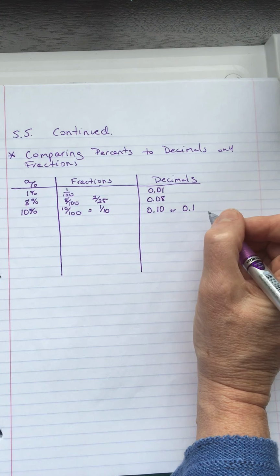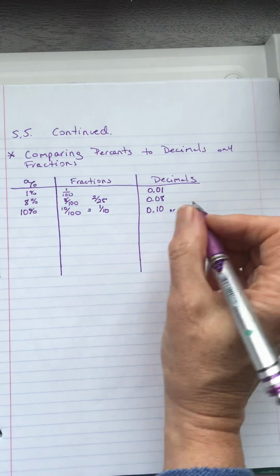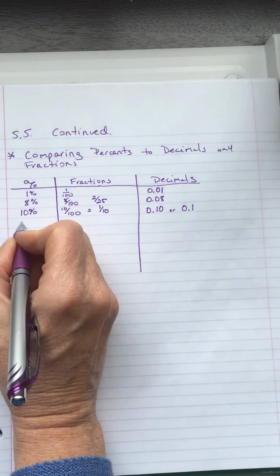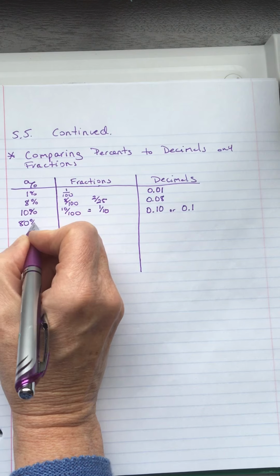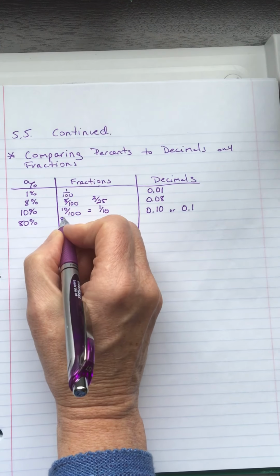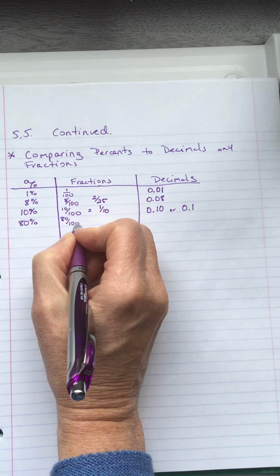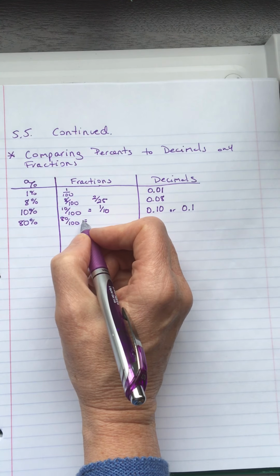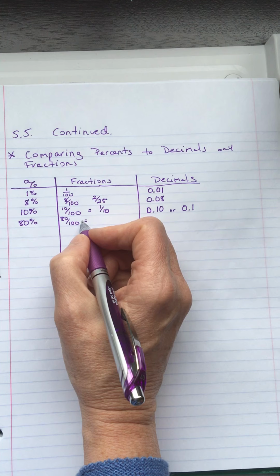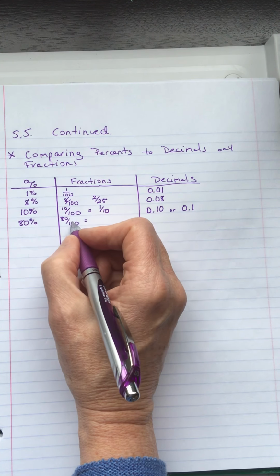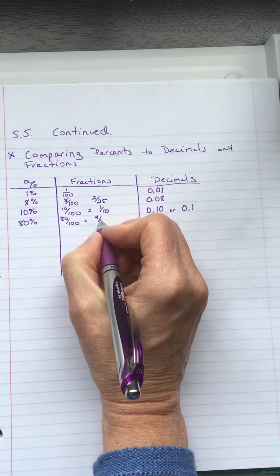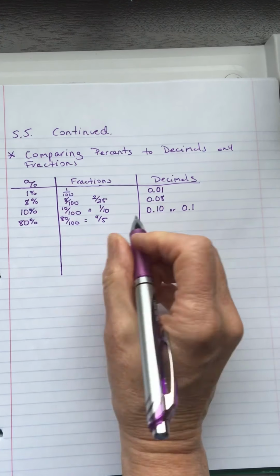Okay. Now, let's multiply. We multiply the 1% by 8. Let's multiply the 10% by 8. We'd get 80%. That would be 80 over 100. And to fully simplify that, we're going to divide the top and the bottom by 20. And we get 4 out of 5.